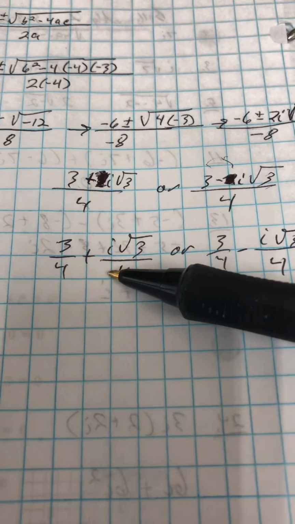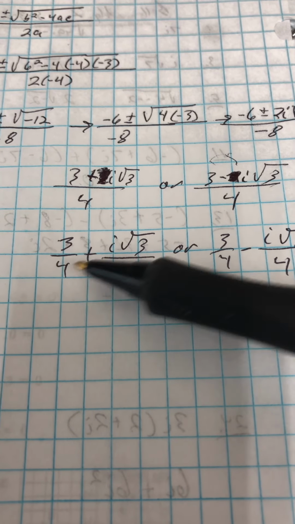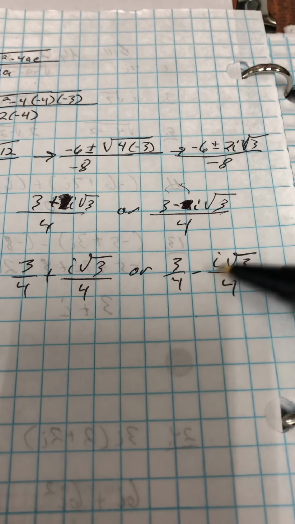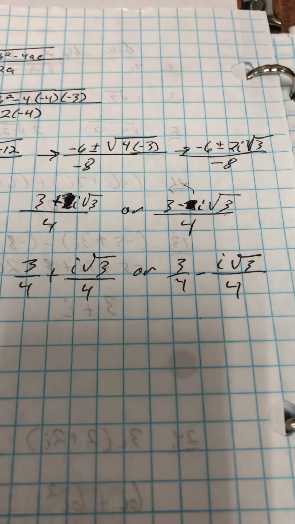Or you could just write it like this. I broke it up, 3/4 plus i square root of 3 over 4, or 3/4 minus i square root of 3 over 4.